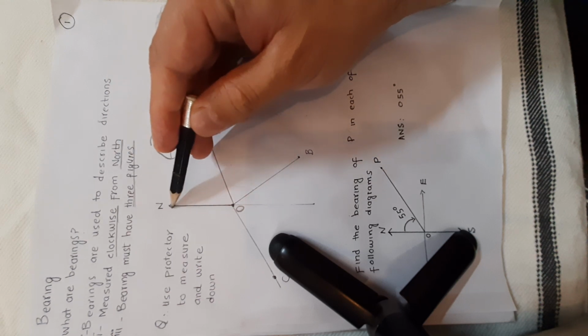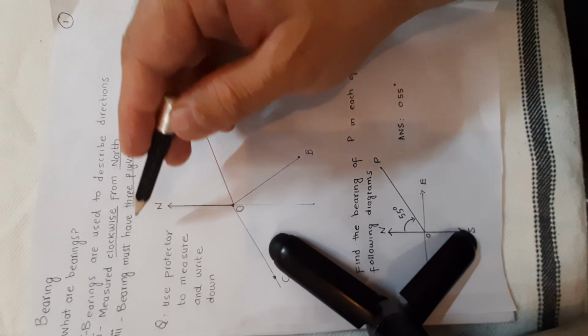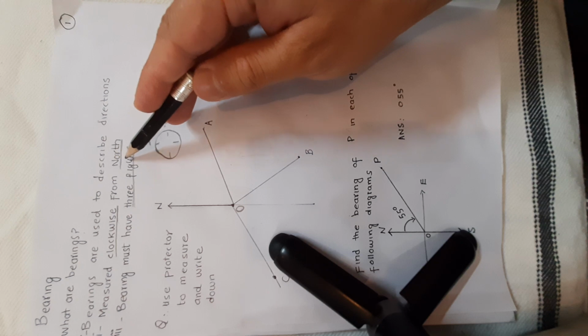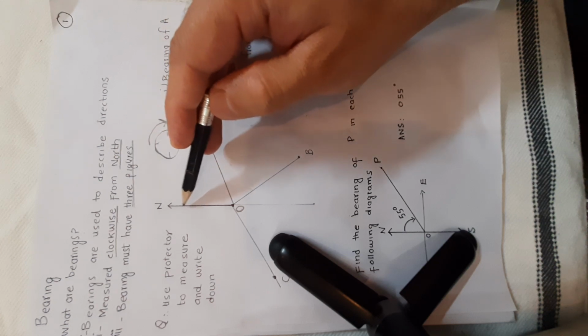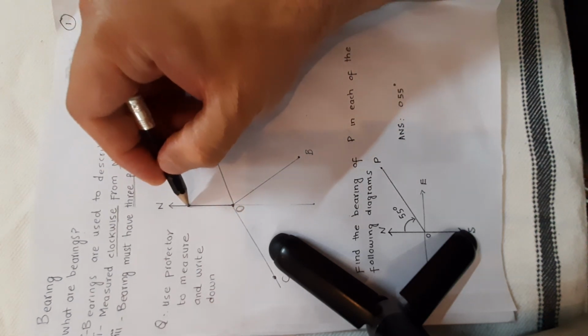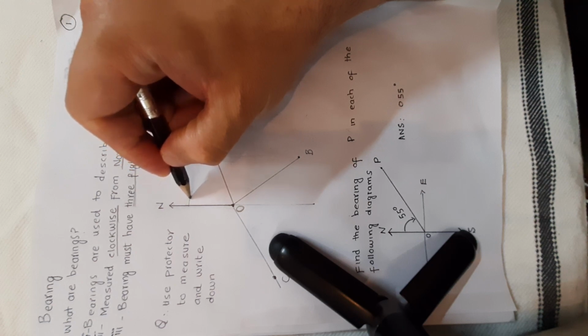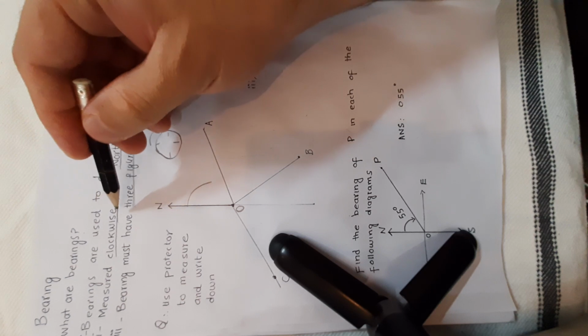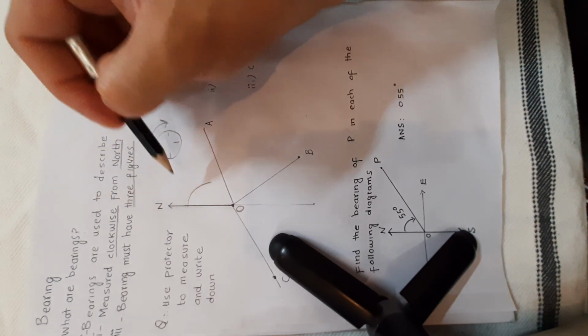We have drawn north and we are going to start our measurement from north. This is our measurement from north, and now we are moving in which direction? We are moving in clockwise direction.